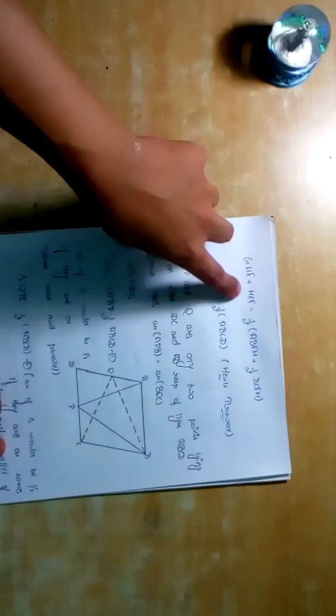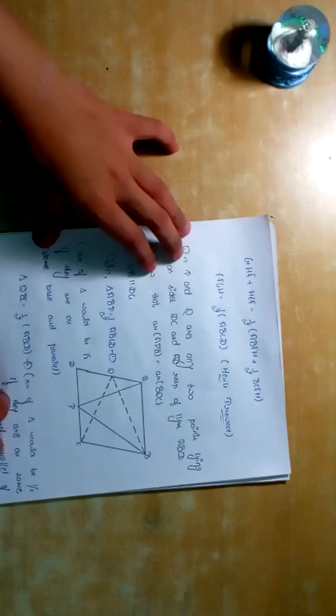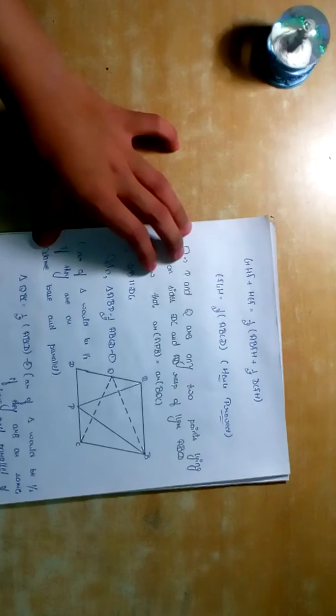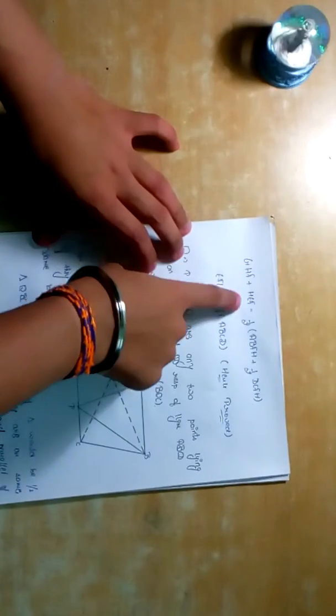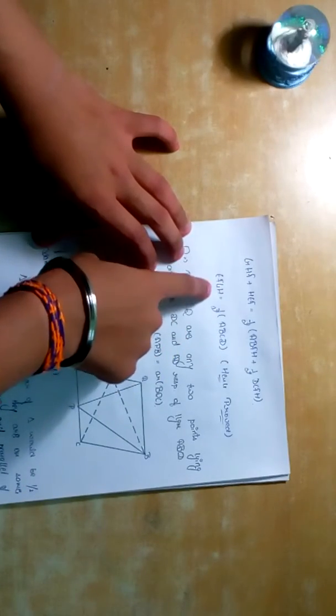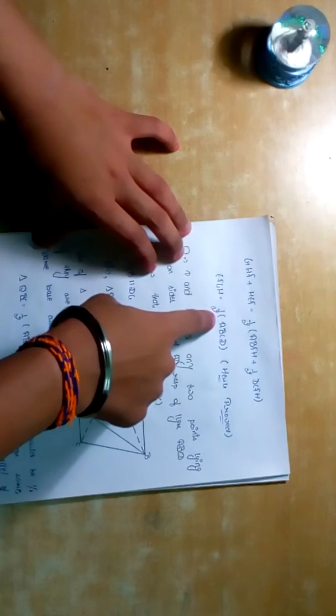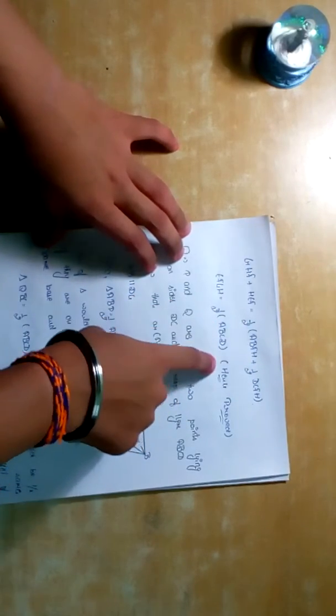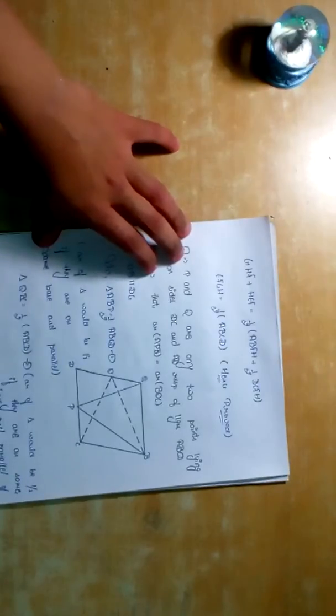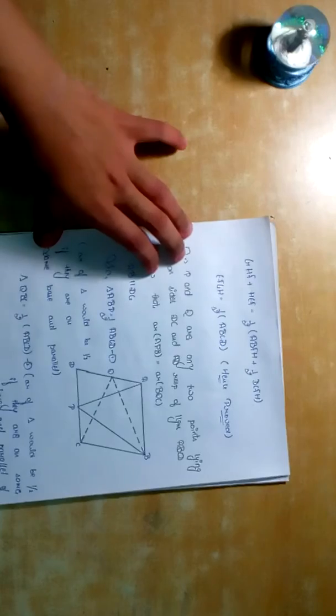GHF plus HEF is equal to half ABFH plus half DCFH. Then if we add up these things, we get EFGH, and then we take half common. Then we got half ABCD. So we have proved EFGH is equal to half the area of parallelogram ABCD.